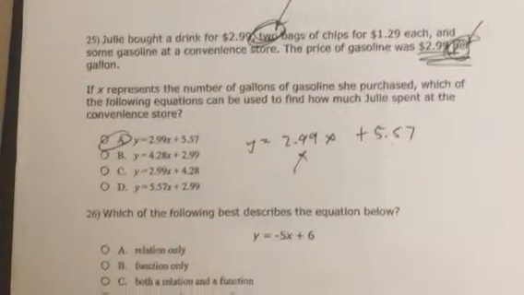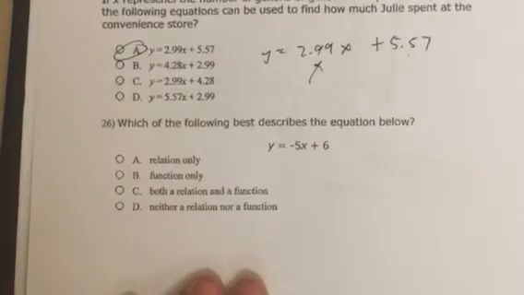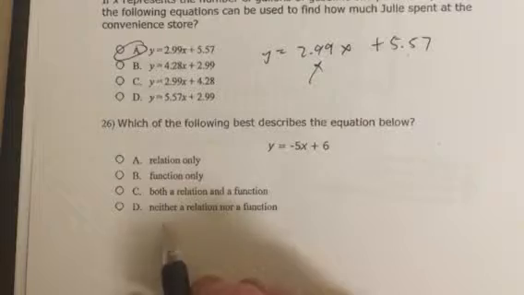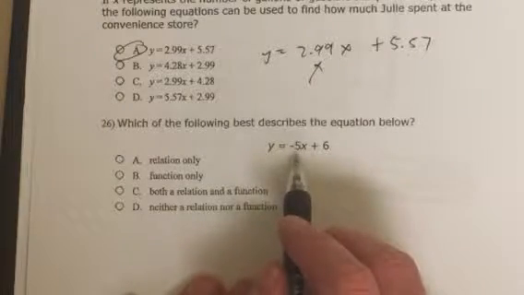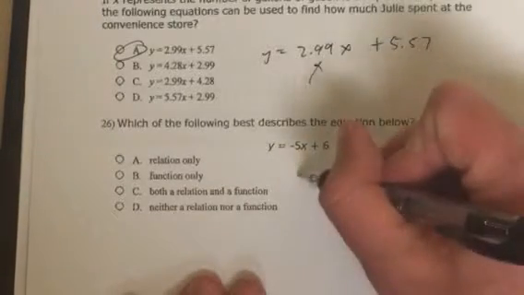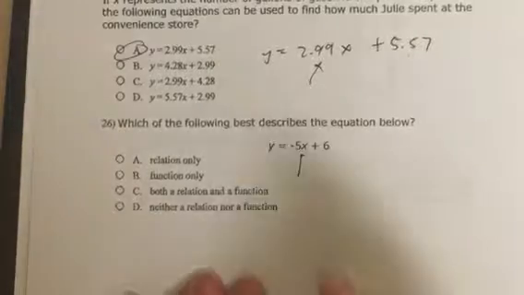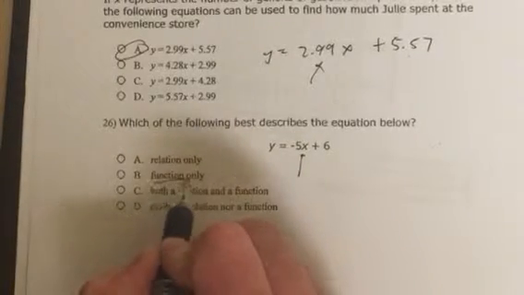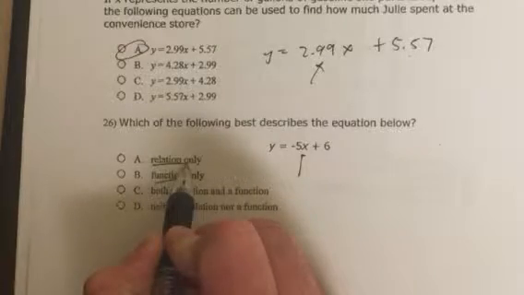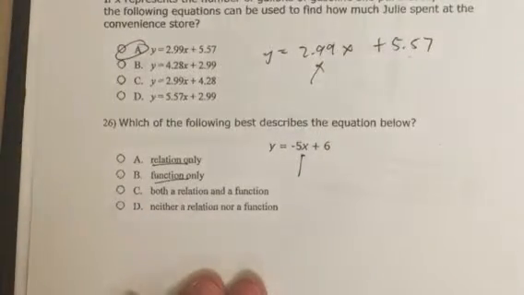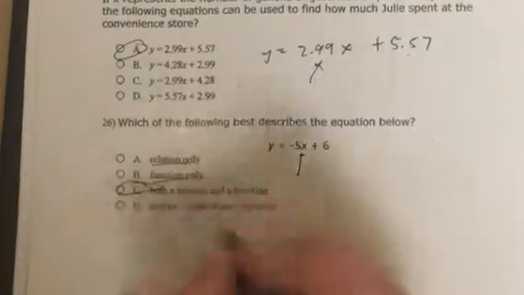All right, 26. Which of the following best describes the equation below? Is it a relation, a function, both, or neither? Well, in this particular case, you can plug any value, an infinite amount of values, in for x, and you will get a solution. It functions fine. There's no problem here. So it is a function, but it's also a relationship. Basically, any kind of equation is a relationship. Any table or graph has a relationship, so the answer is C.